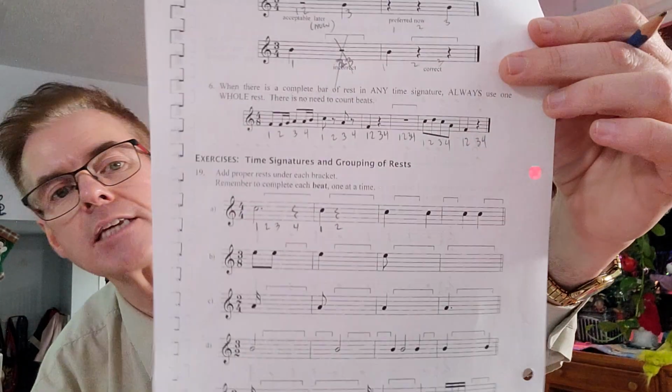So what would we do to make beat 2? Add 2 quarter rests. Hold up a second. We just want to get beat 2. We're not going to go that far yet. Just to beat 2. A quarter rest. So we're going to pop in a quarter rest there. That takes care of 2 beats.